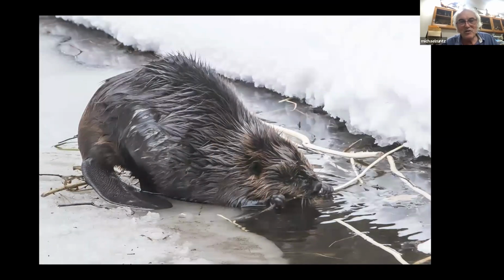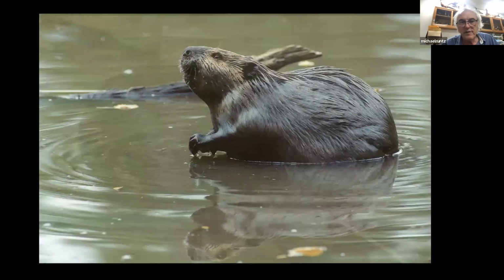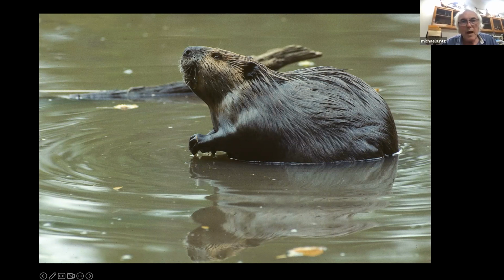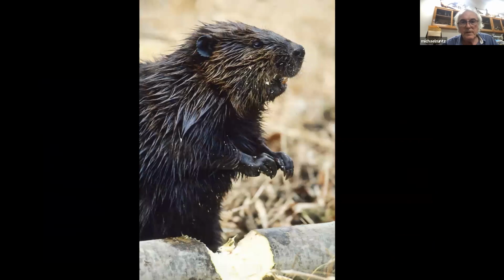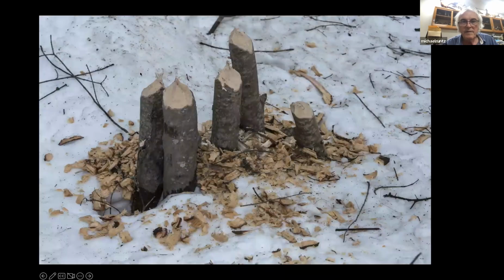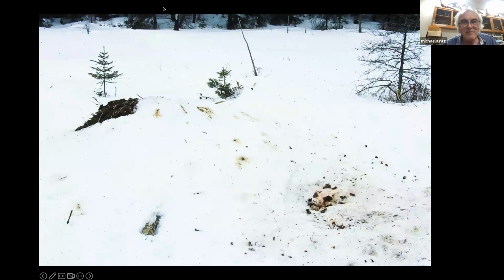Anyway, they keep these areas open, and we see them on top of the ice until the ice gets too thick to break through. Now, beavers, when they are active, always stop and smell the air. Their power of smell is their main means of sensing danger. When they're on land cutting through logs and trees, they stop and stand up and smell regularly. And signs like this tell us that beavers have been active even after the snow fell.